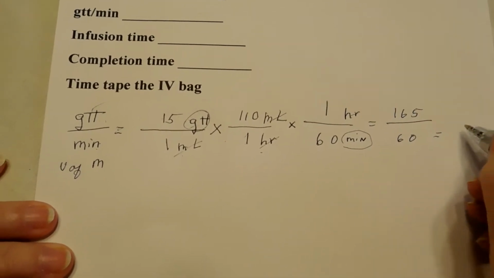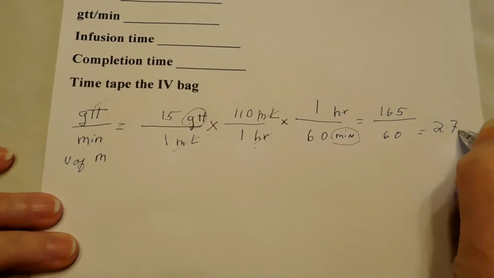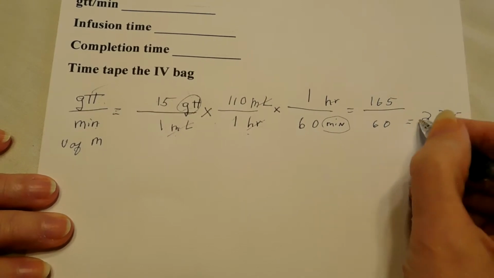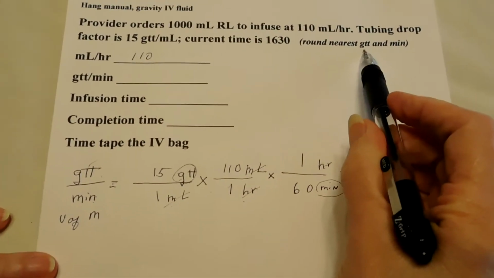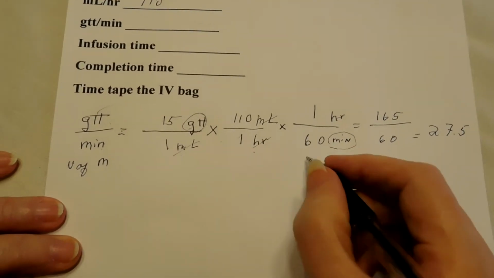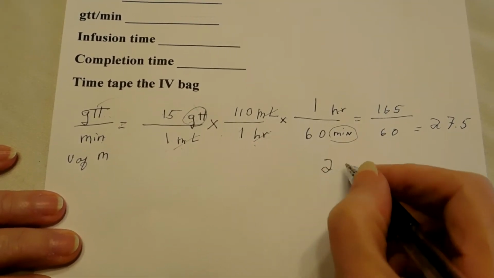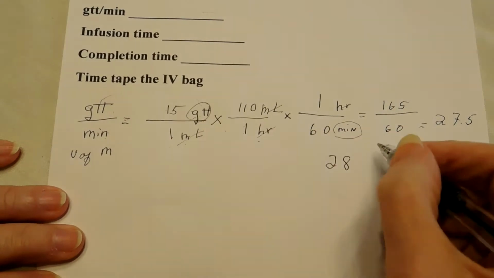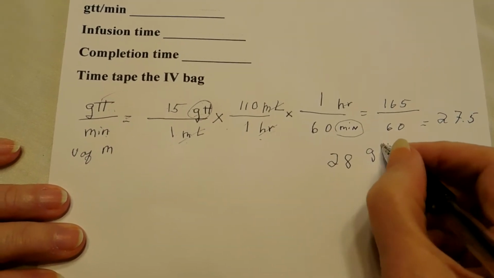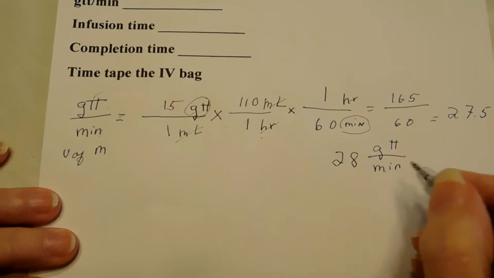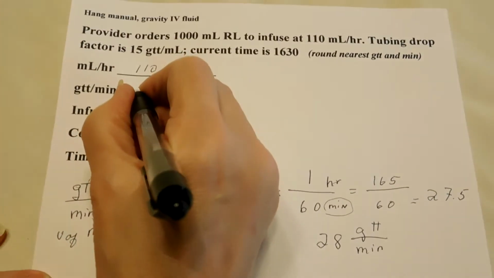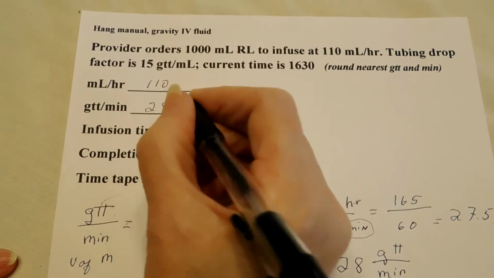That comes out to 27.5, and we are told to round to the nearest drop, so we're going to go to 28 drops per minute. And we can put that in, 28 drops per minute.